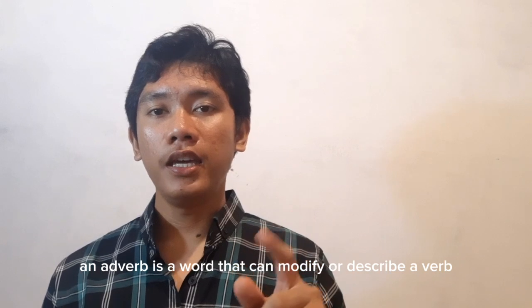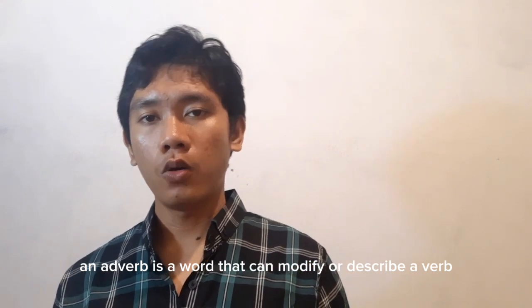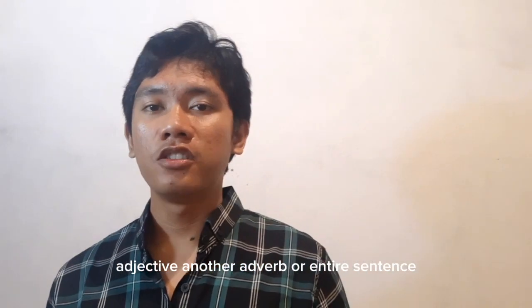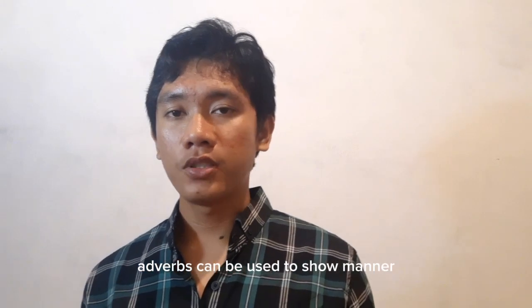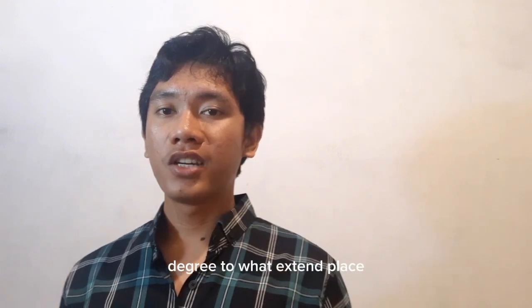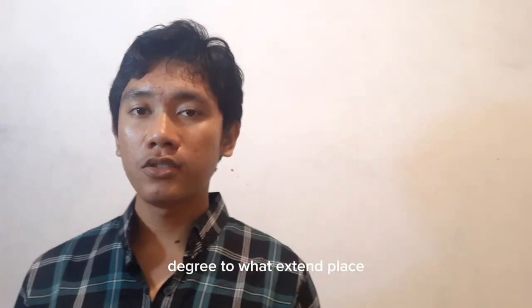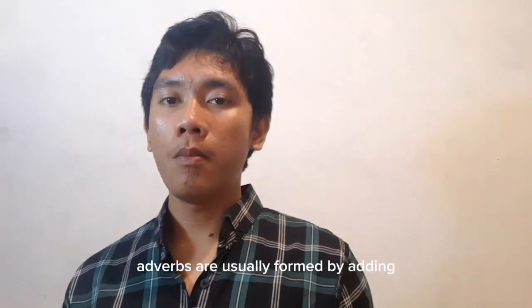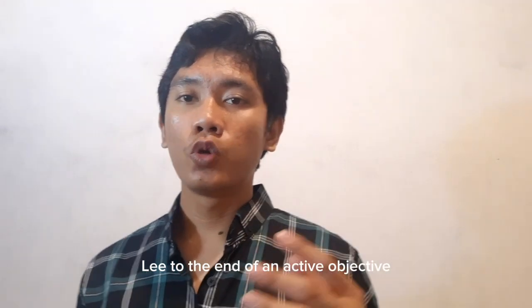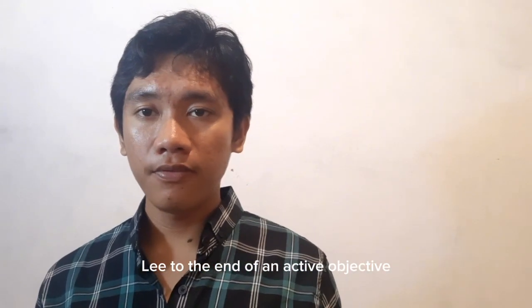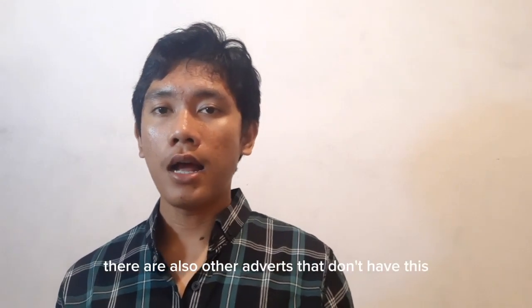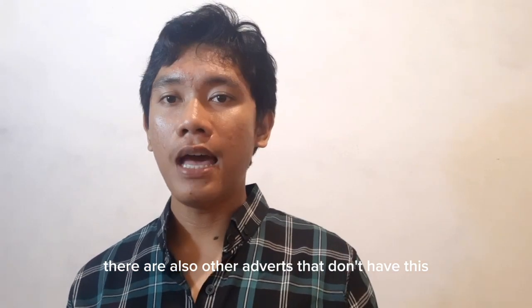Number 5, an adverb. An adverb is a word that can modify or describe a verb, adjective, another adverb, or entire sentence. Adverbs can be used to show manner, how something happens; degree, to what extent; place, where; and time, when. Adverbs are usually formed by adding "ly" to the end of an adjective. Example: quick becomes quickly. Although there are also other adverbs that don't have this ending.